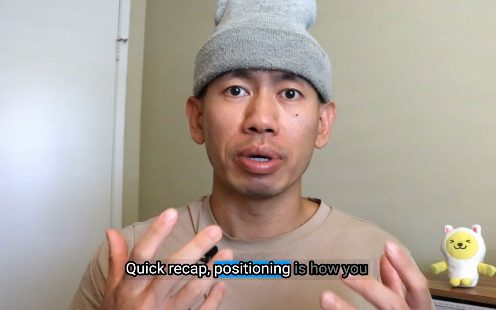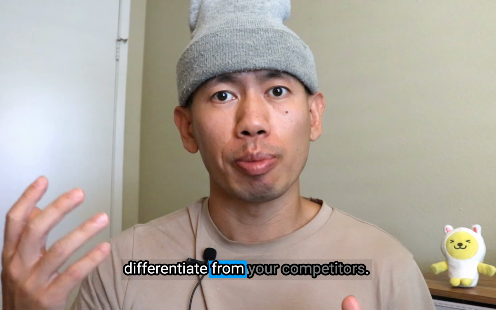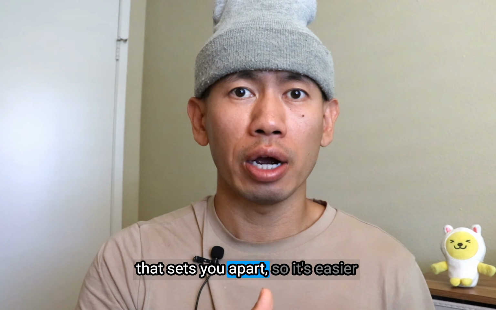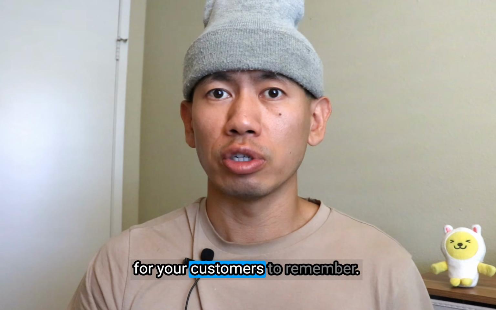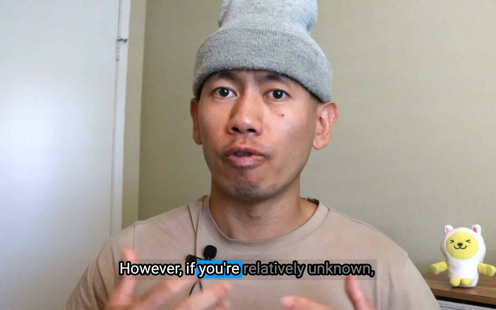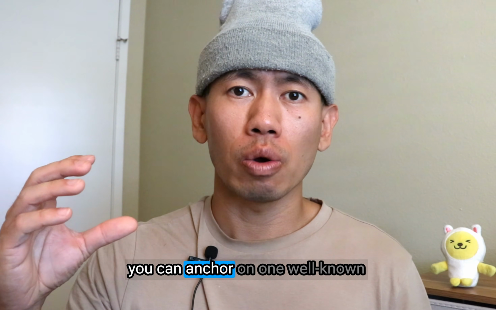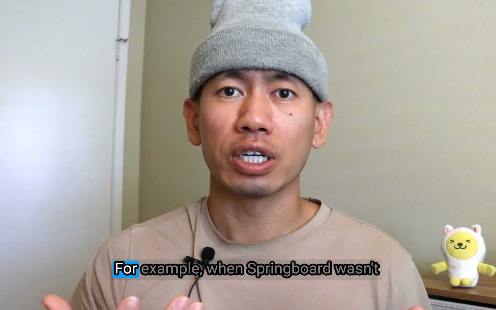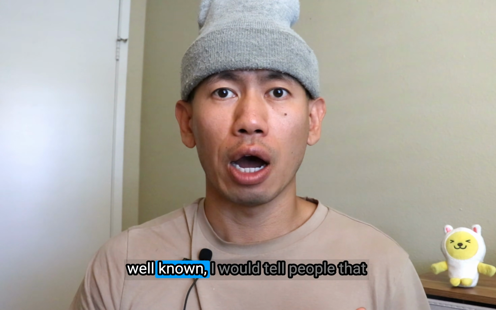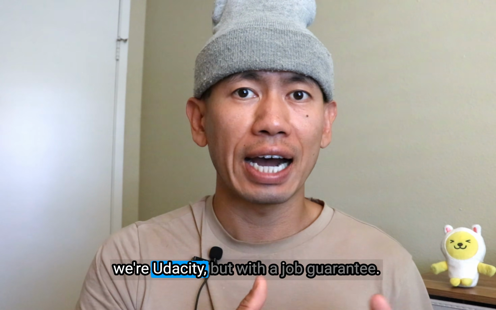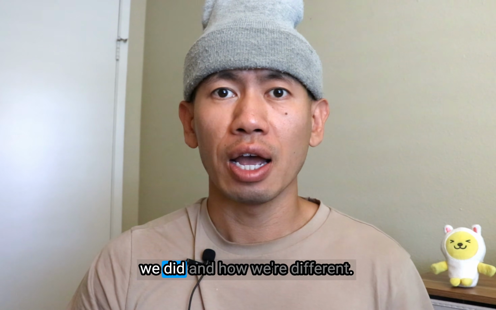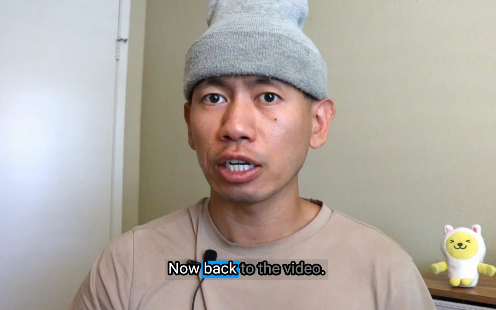Quick recap: positioning is how you differentiate from your competitors. The key is to focus on one thing that sets you apart so it's easier for your customers to remember. However, if you're relatively unknown, you can anchor on one well-known brand and call out a value proposition. For example, when Springboard wasn't well known, I would tell people that we're Udacity, but with a job guarantee. Immediately, people knew what we did and how we're different. Now back to the video.